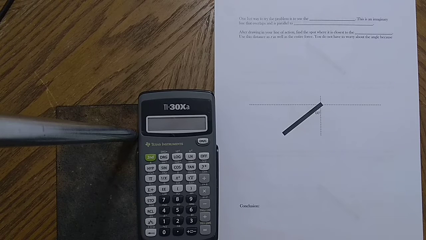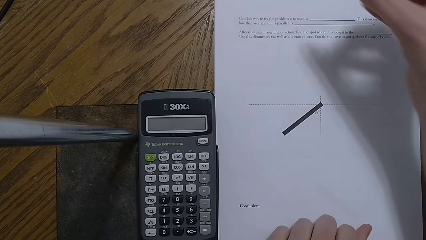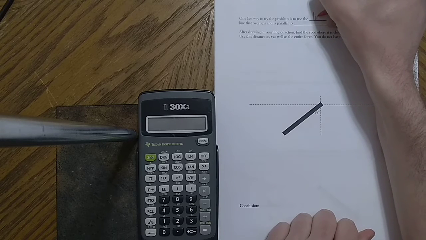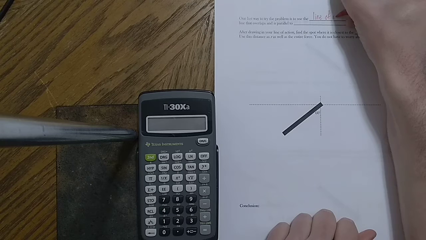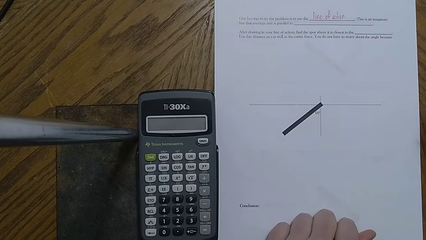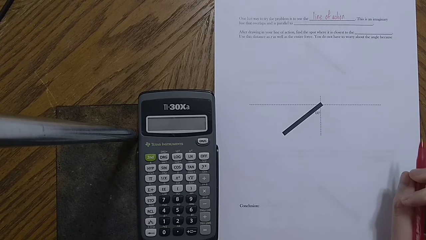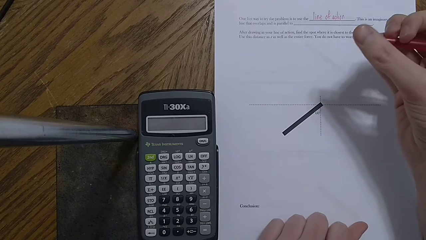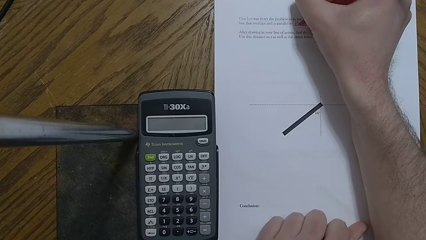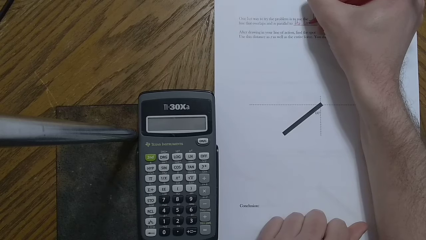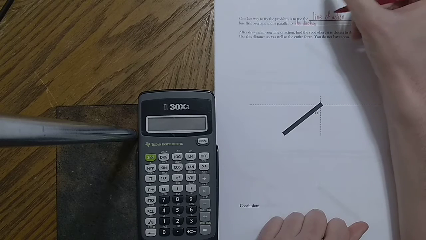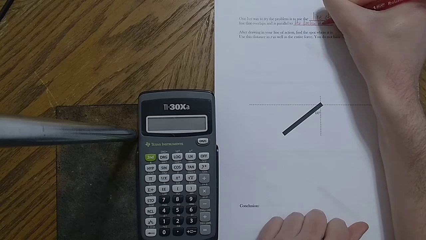And the final way that we could do this is to use what is called the line of action method. The line of action is an imaginary line that overlaps and is parallel to the direction that the force is acting in.